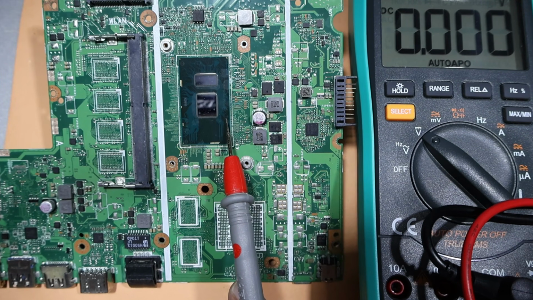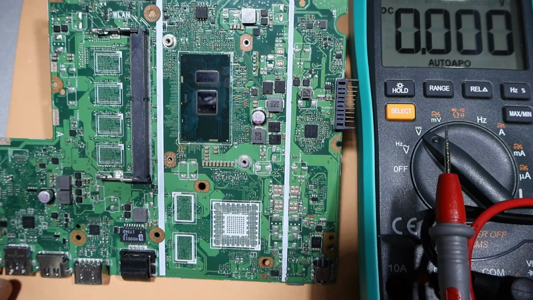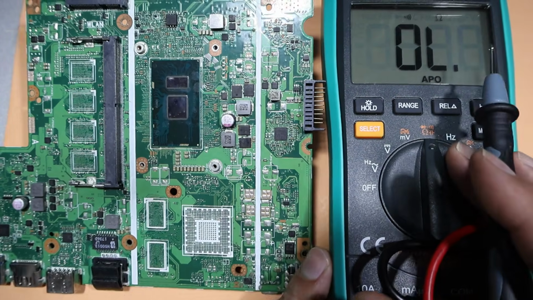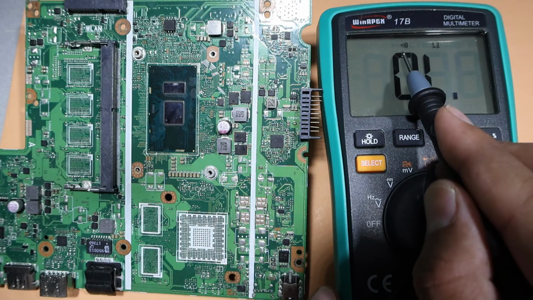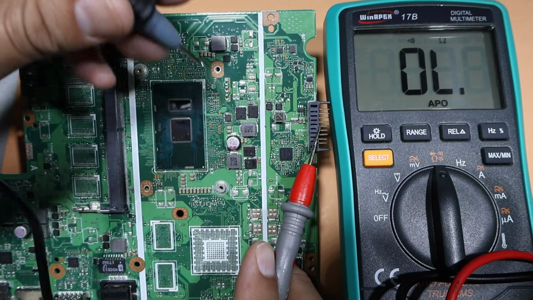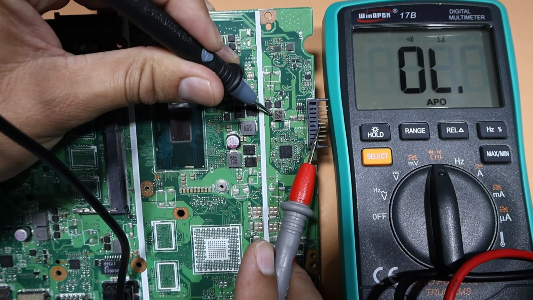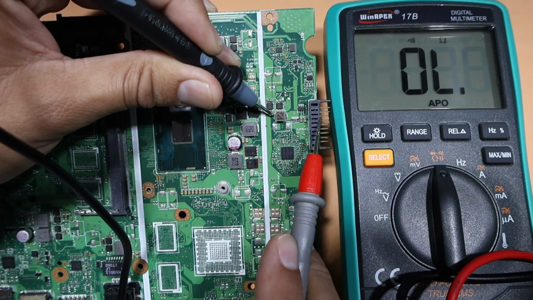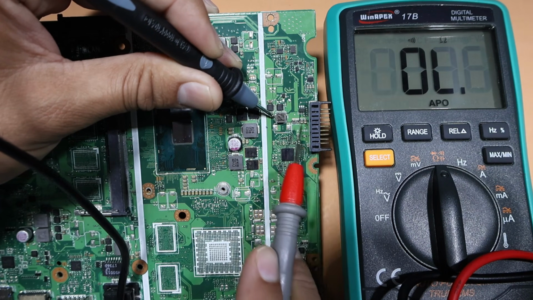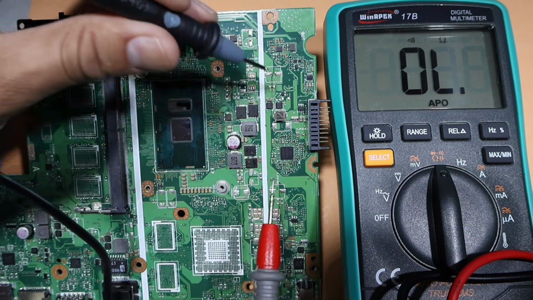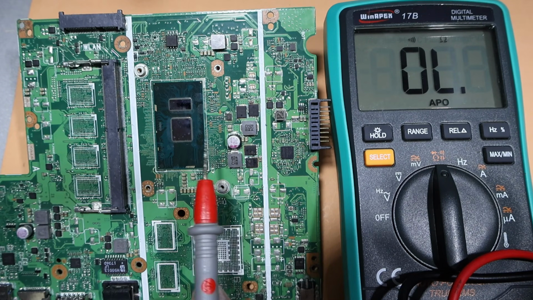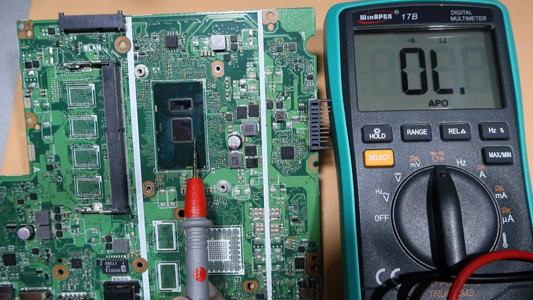I will even prove to you using the multimeter. So let's select the continuity in the multimeter. As you can see here, the continuity is selected. As I told you, this is the charge circuit for the battery. If I put one probe here and check the battery connector, look, we have direct continuity.